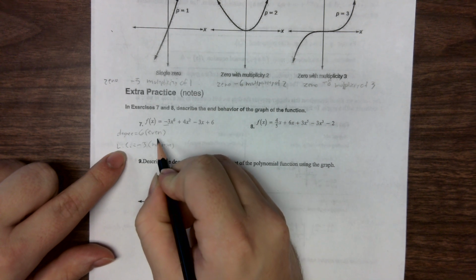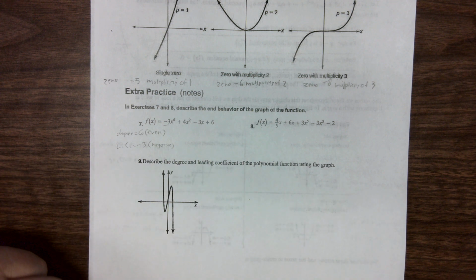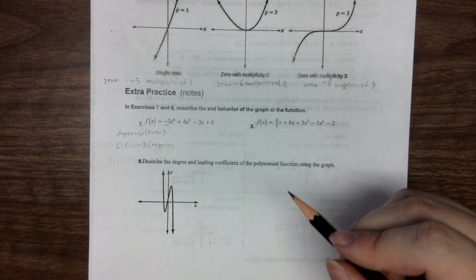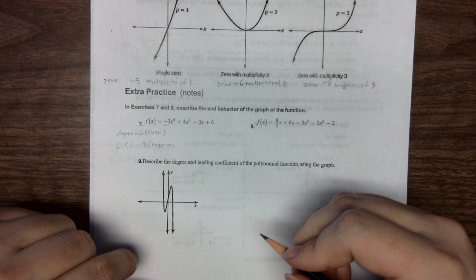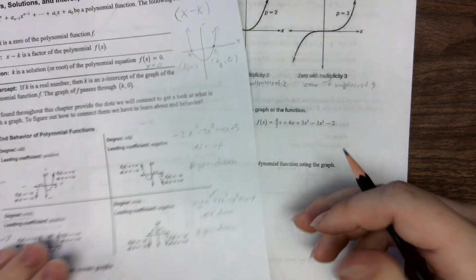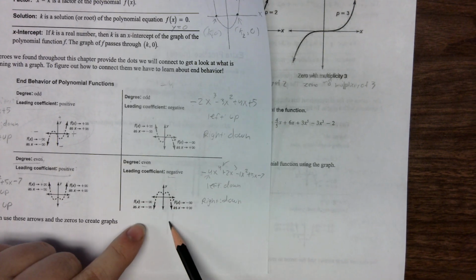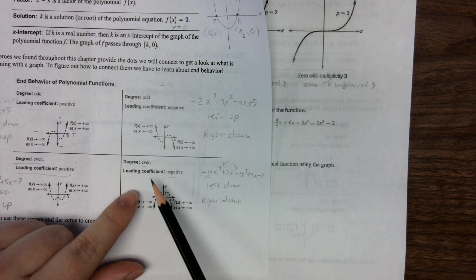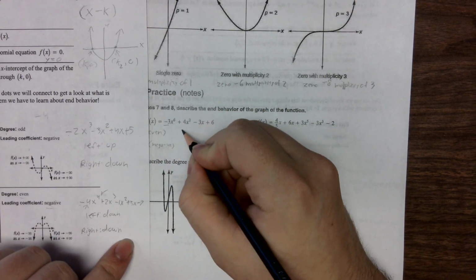What really matters is if it's even or odd for the degree, positive or negative for our leading coefficient. So when we have an even degree with a negative coefficient, that is the instance here where we're going to have both go down in the same direction. So even degree, negative coefficient.